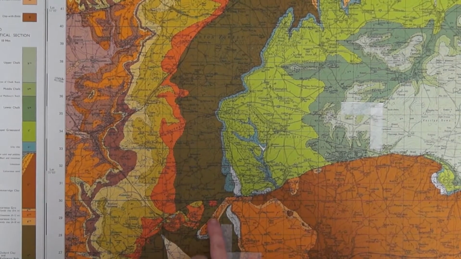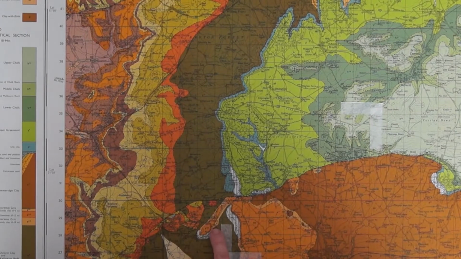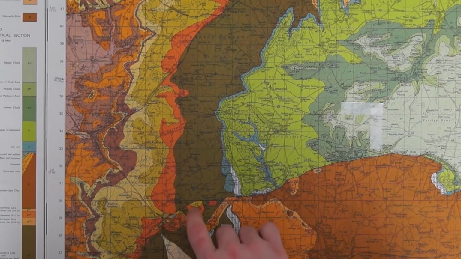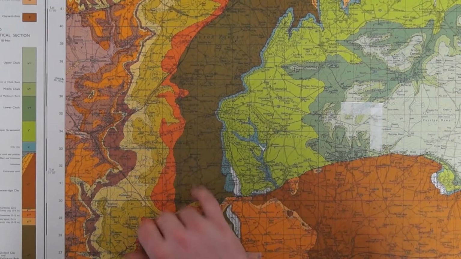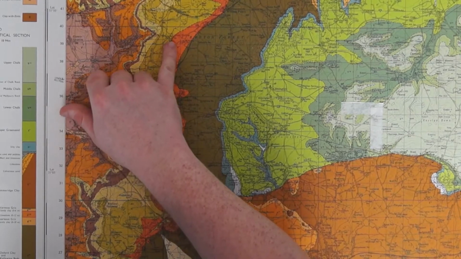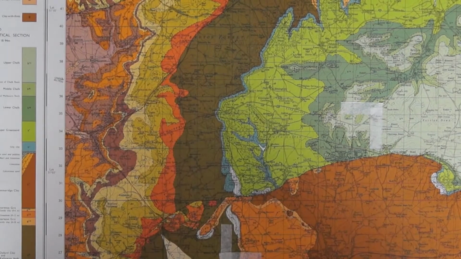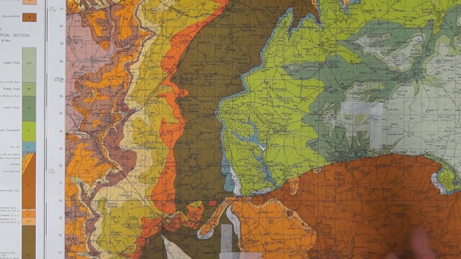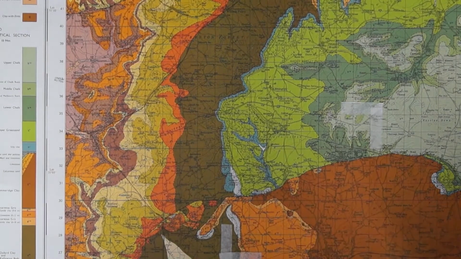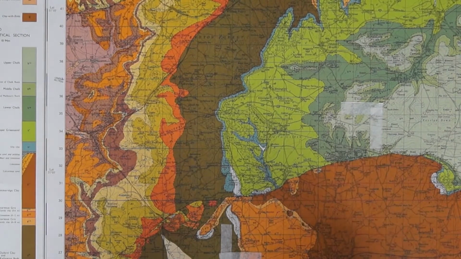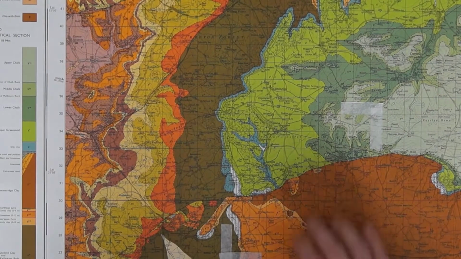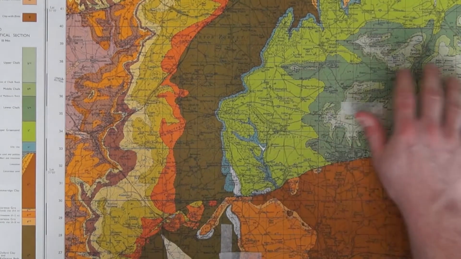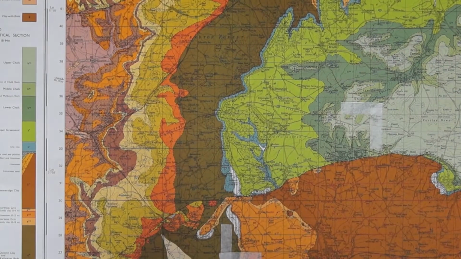Just over to the west, they're recording 5 degrees up to 12 degrees. And then in the northwest of the map, they're recording a dip of about 4 degrees. Okay, so they too are relatively horizontal, but they do have some measurable dip, which is largely missing in the Cretaceous rocks.